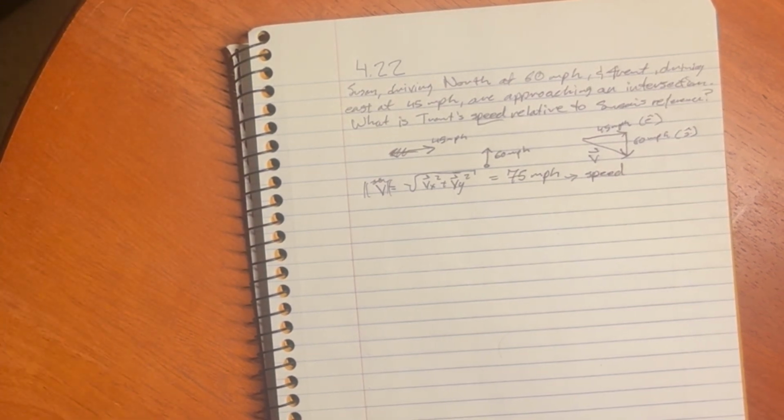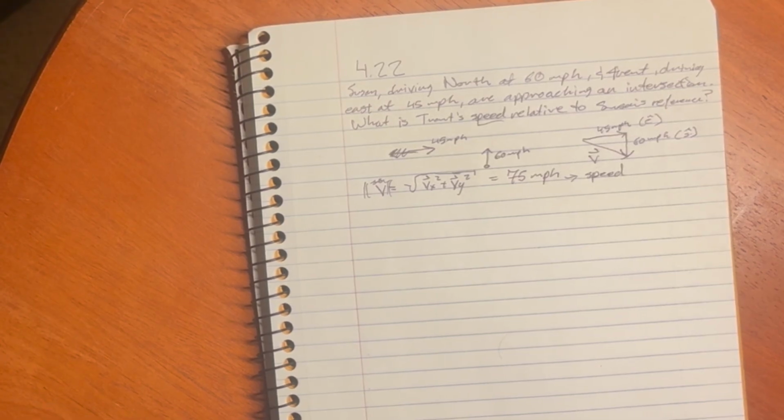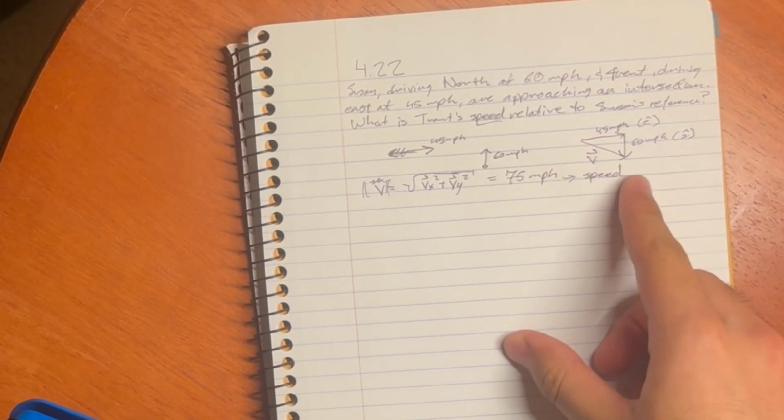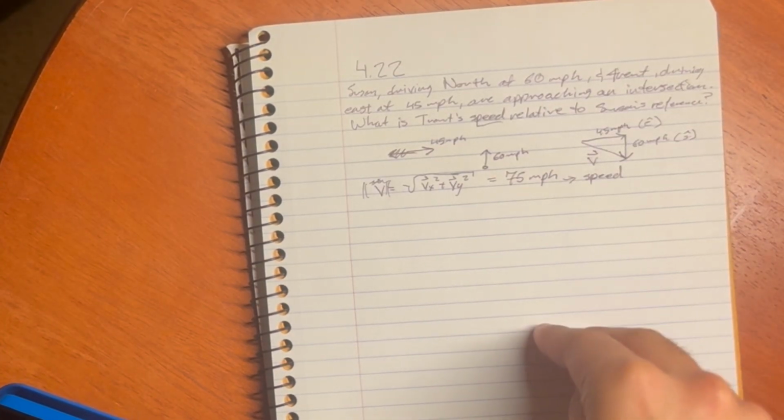This one's pretty simple. Or at least calculations wise, it's pretty simple. You just need to know sort of what's going on with the vectors.